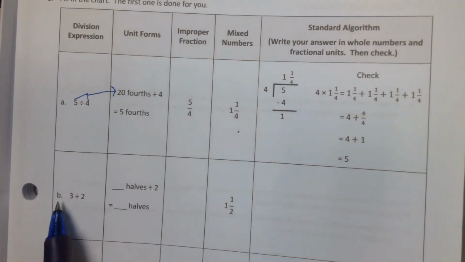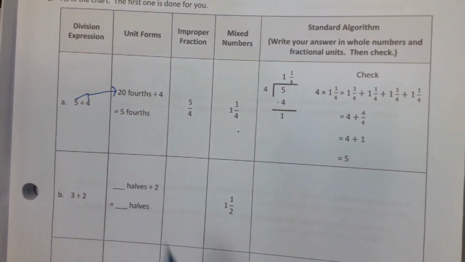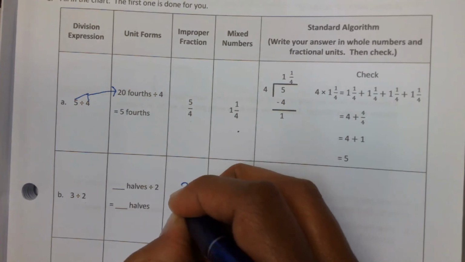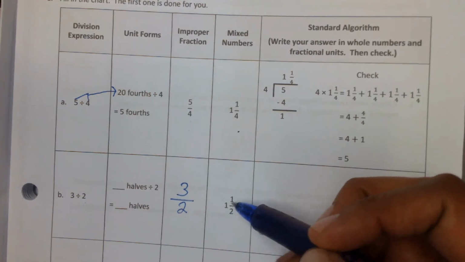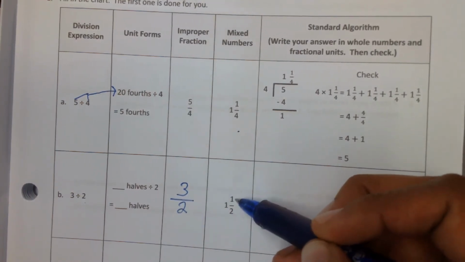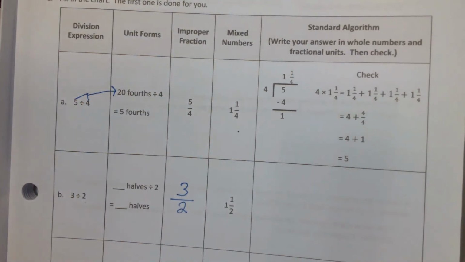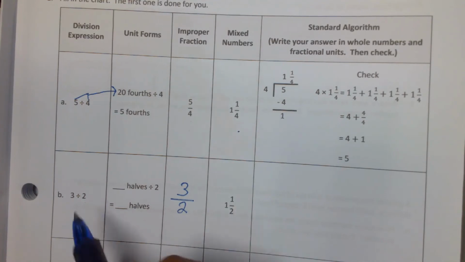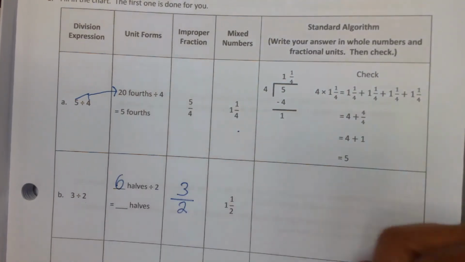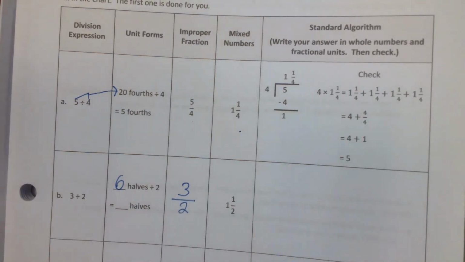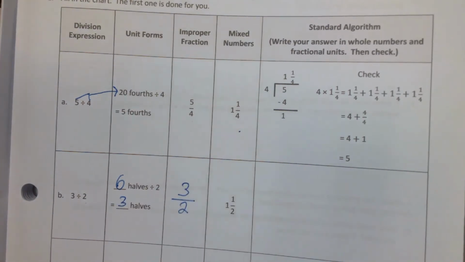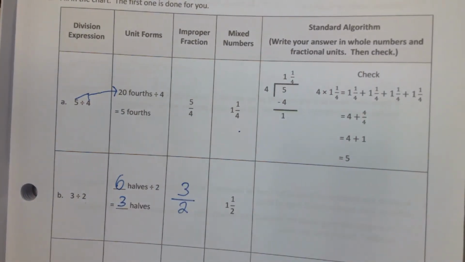So here we have 3 divided by 2. As my improper fraction, I'm going to write 3 divided by 2, or 3 halves. They already turned it into a mixed number for us. We know 2 can go into 3 one time, and 1 is left over, and 2 stays as our denominator. Well, I have to think 3 times 2 would make 6 halves, right? If I have 6 halves and I divide those 6 halves into 2 groups, we're going to have 3 halves in each group.